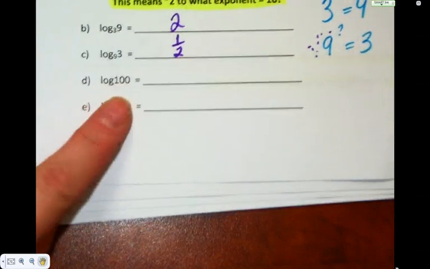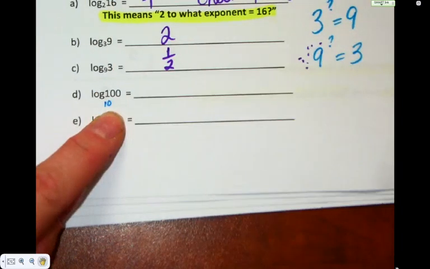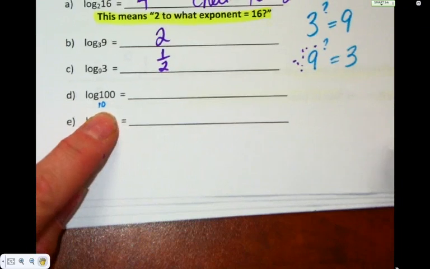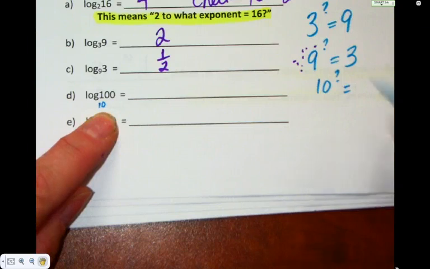They'll try to throw in this tricky one with no base, but you're smarter than that. You know what that imaginary base is. 10. Okay, what is this question asking? 10 to the what equals 100?